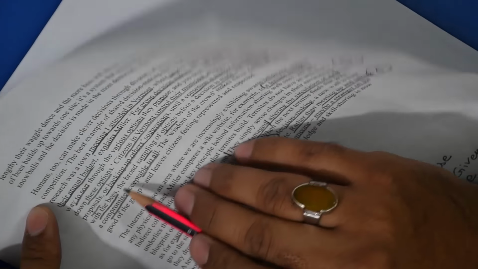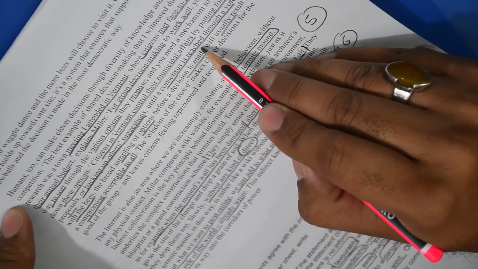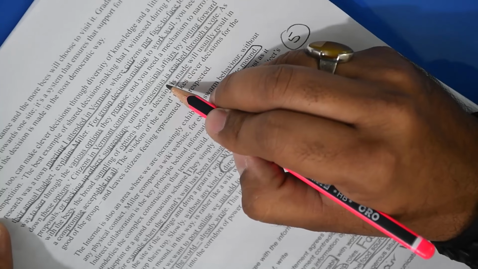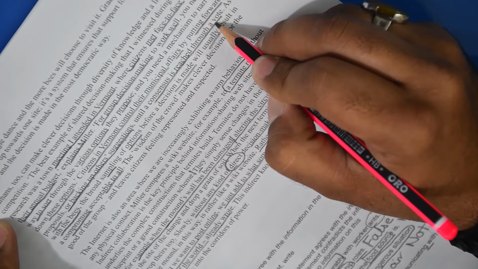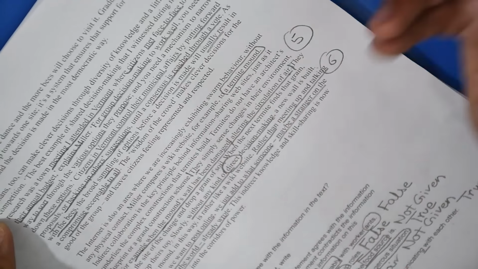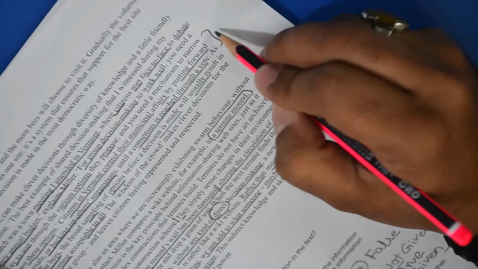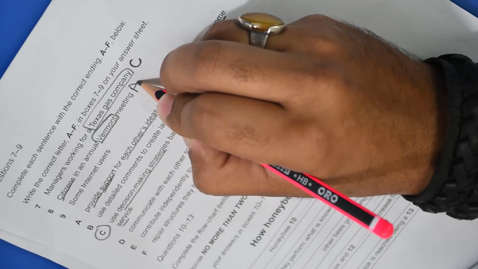Now I tell you where that is. Suggestions until a consensus is reached through a vote. Now for consensus is reached through a vote, they are using outcome for that. So here we found the answer of question number 8, which is A. So A is also taken.